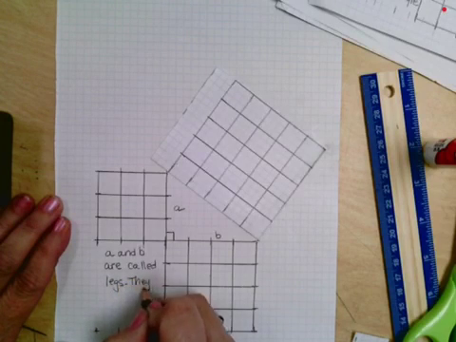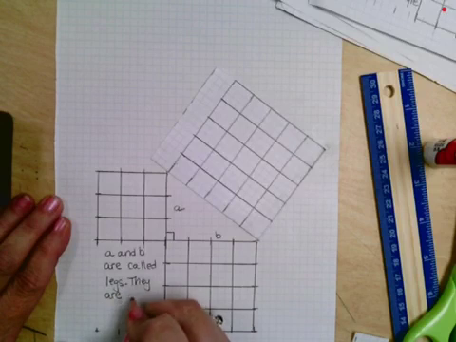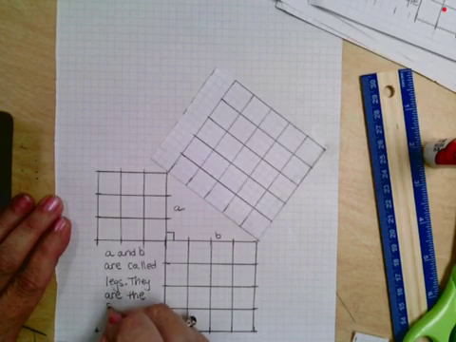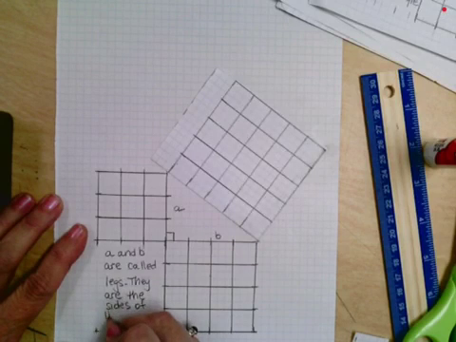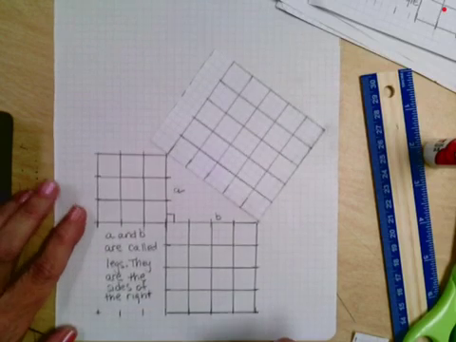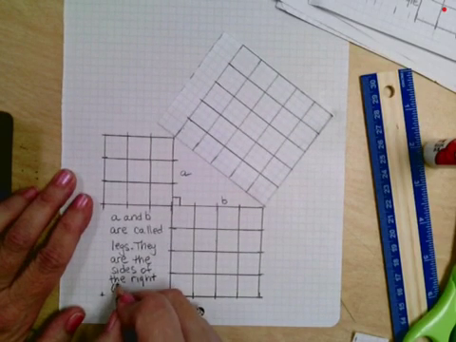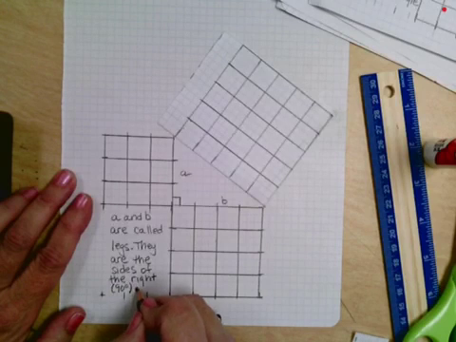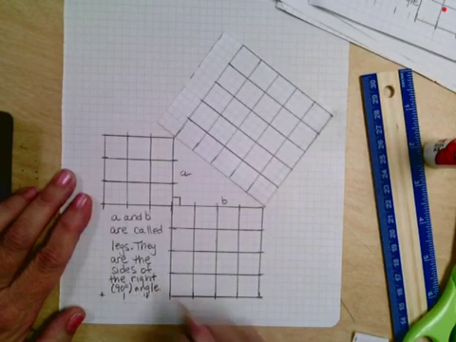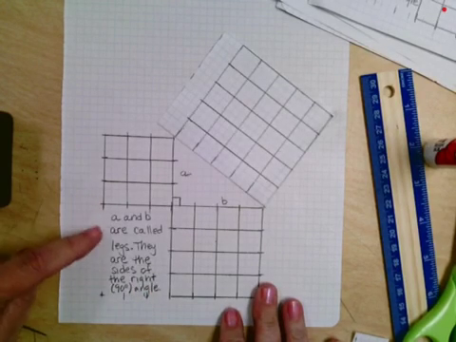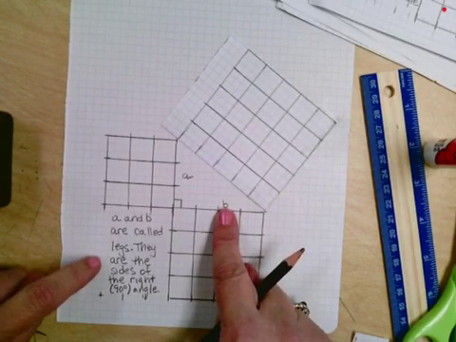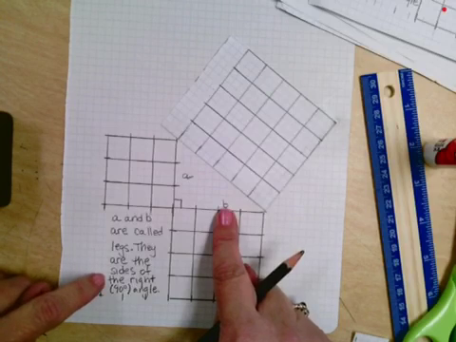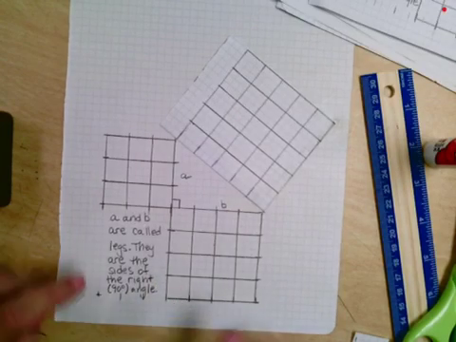They are the sides of the right, and by right we mean 90 degrees, okay? So A and B are called legs. These are the legs. These segments are legs. They are the sides of the right meaning 90-degree angle.